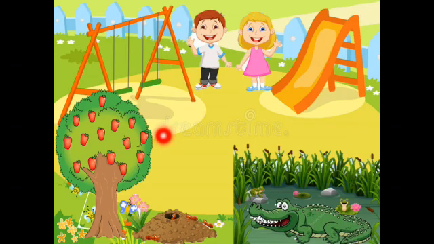They were very fond of apples. Then besides the apple tree, they saw few ants walking slowly towards an ant hill. Now what is an ant hill? Ant hill is home for ants, where ants live.